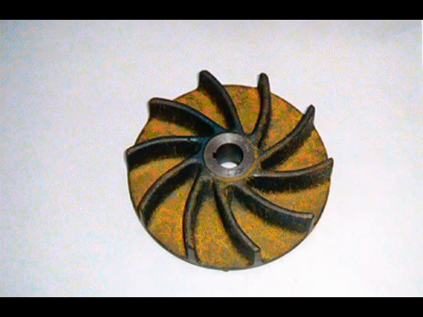The shape of the vanes of the impeller is important. They throw wastewater out of the pump. The centrifugal pump can be run for a short time with the discharge valve closed.